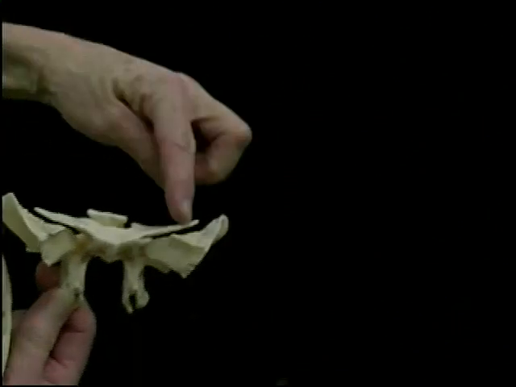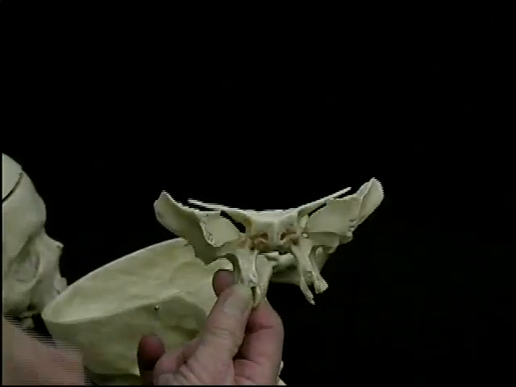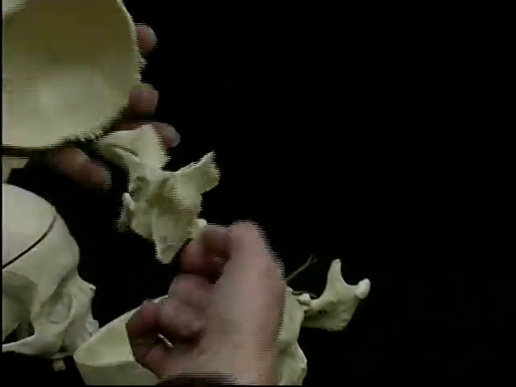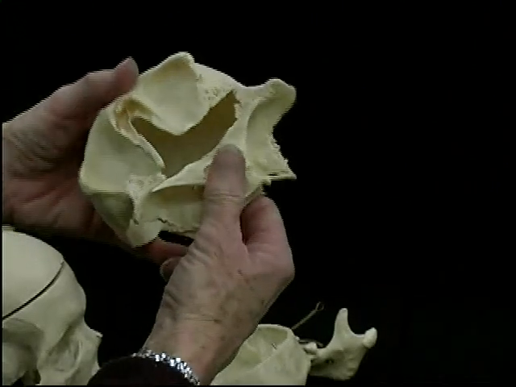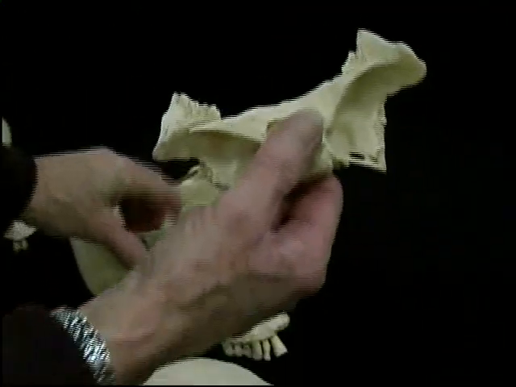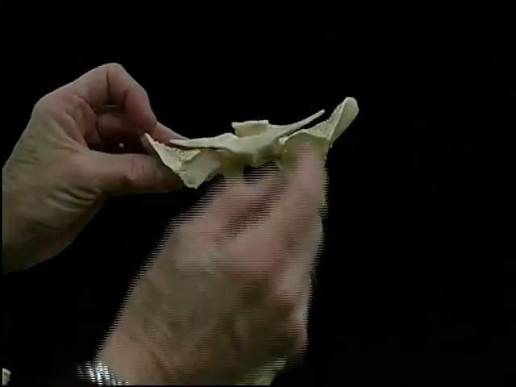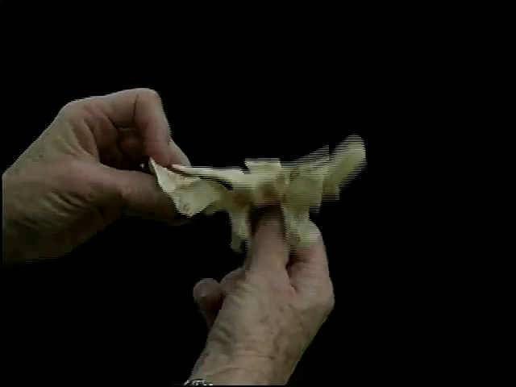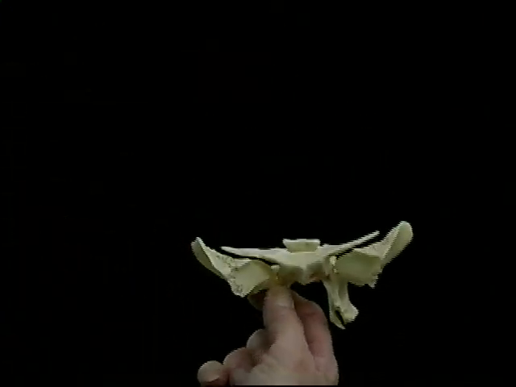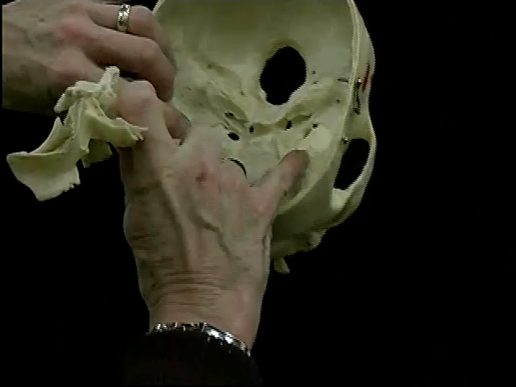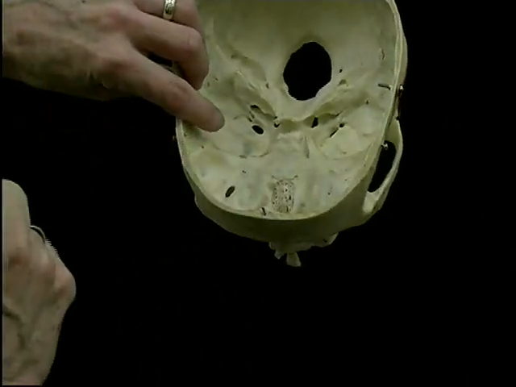And these lesser wings fuse with the frontal bone. I need a Lego to put these together with. But this part here fuses with the frontal bone anteriorly. So we're not seeing this whole thing represented, but see how it's fused to this frontal bone here.